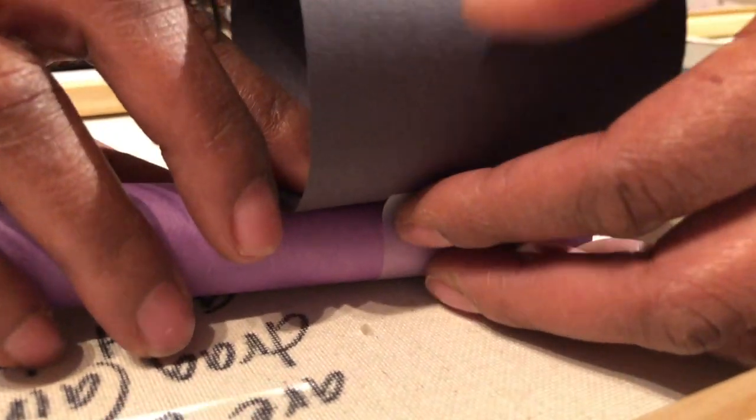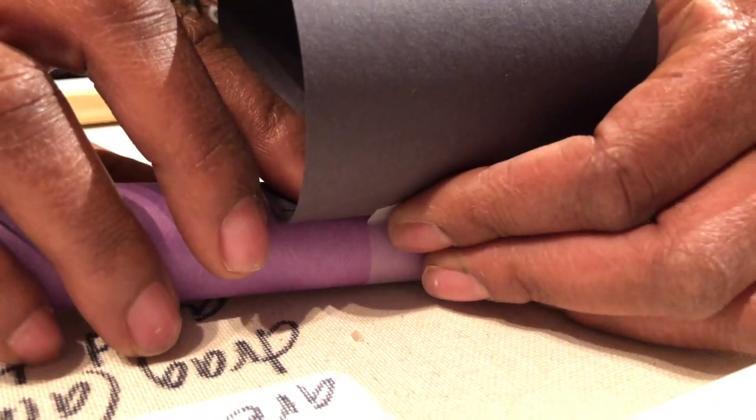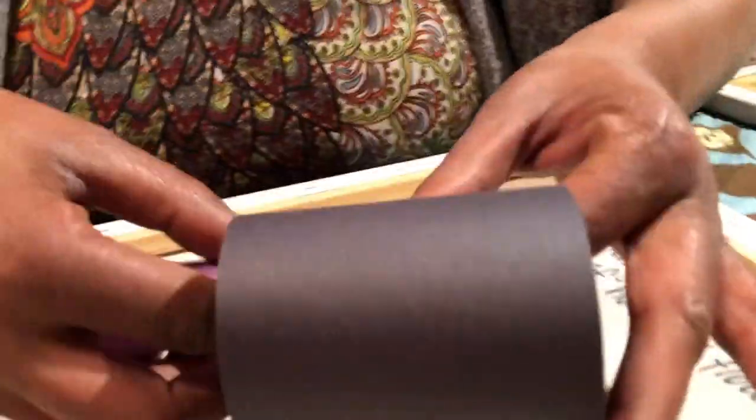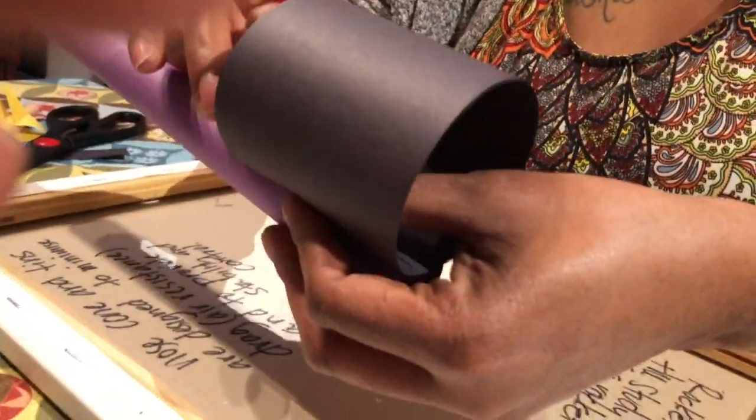Swing this tape up. You wanna make it as even as possible. Dig your fingers in there and smash that down. Now we've got something that looks like this.